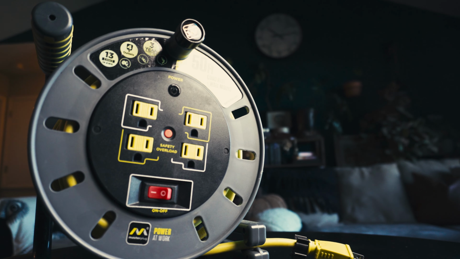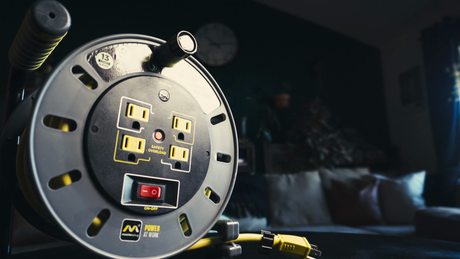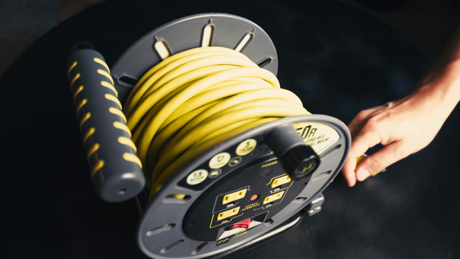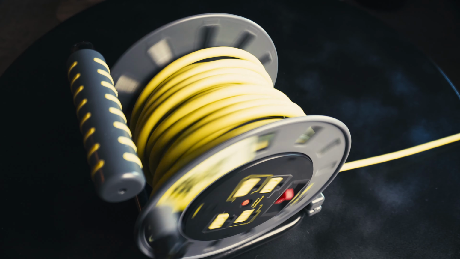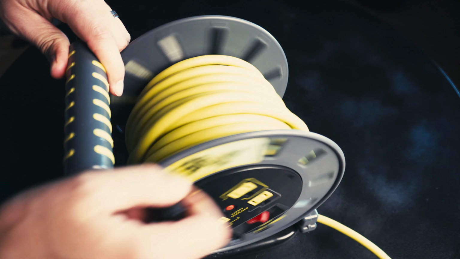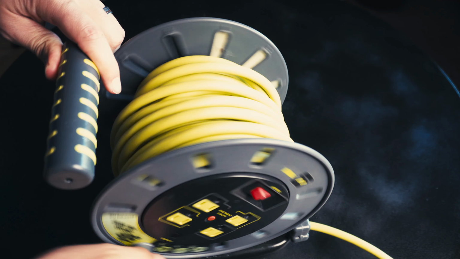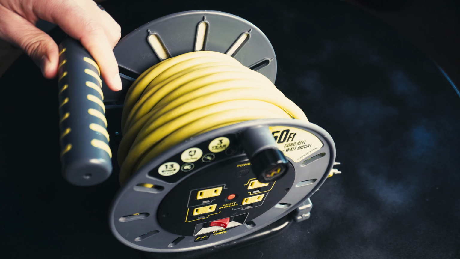outdoor extension cable. It's weatherproof, I think it's 50 feet long, and it definitely deserves its own B-roll because it has saved me so many times. I can plug this into an outdoor outlet or something in the front of my house and spool it out into the yard and plug in my lights where I want them. And it's just so handy to have.